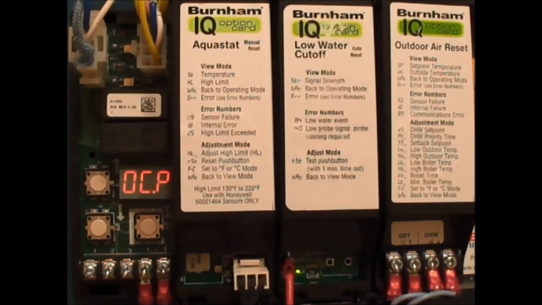When this card is purchased as a manual reset card, you will have to fill the boiler with water, turn on the electricity, and manually reset the card to put the system into operation. The auto reset card would automatically sense the water, have the electric on, and then it would take off and run. So again, just a reminder, if you use a manual reset low water cutoff card, you will have to manually reset it to put it into service initially when you install the boiler.